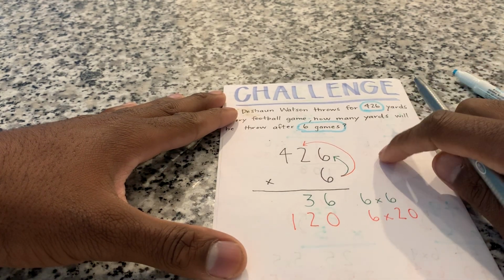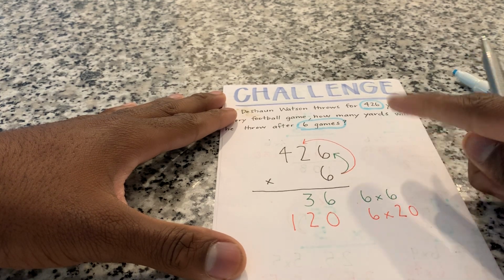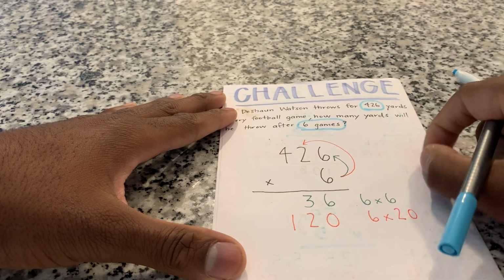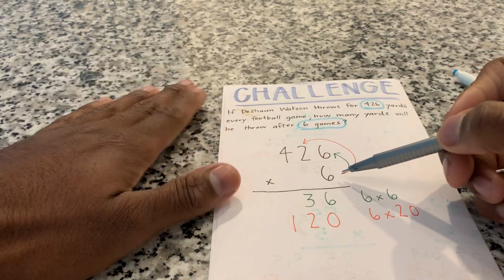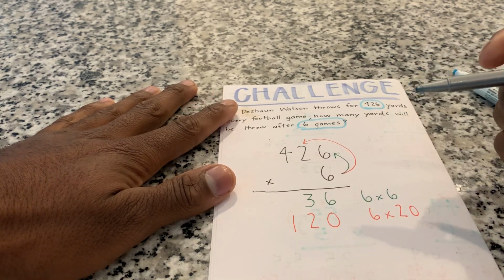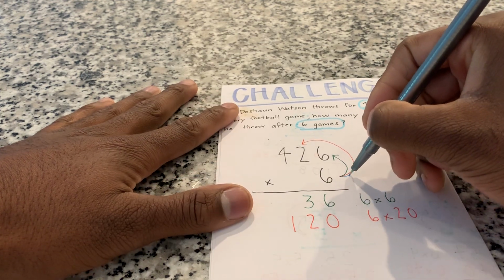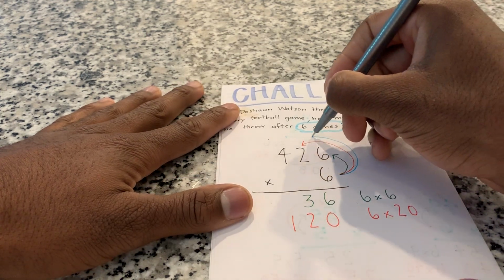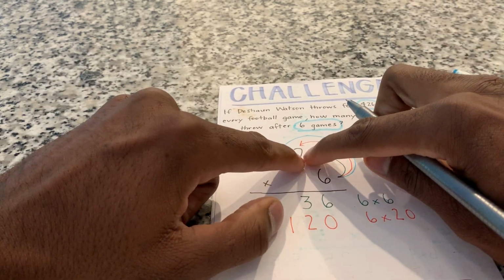What do you think is the third thing that we're going to multiply here? Now, good mathematicians, remember, we can take patterns and apply them to our math. We're noticing we're multiplying our ones and our tens. What's the pattern? What do you think the last thing that we're going to multiply is? 6 times this 4. We multiplied our ones, our tens.